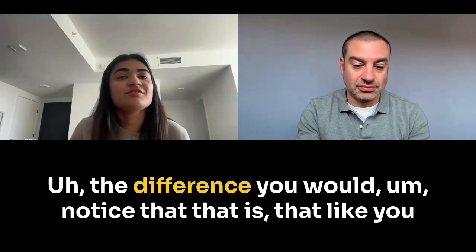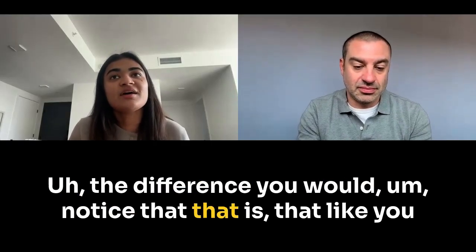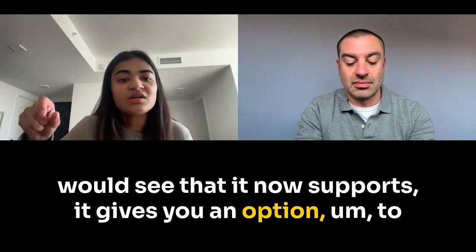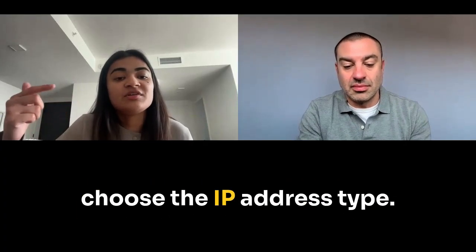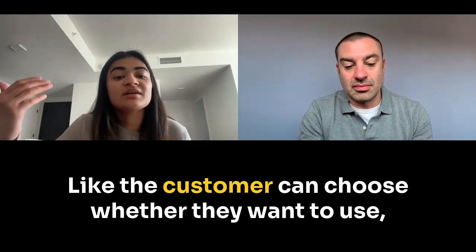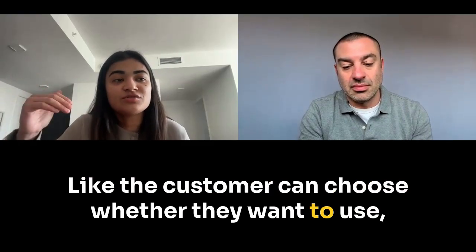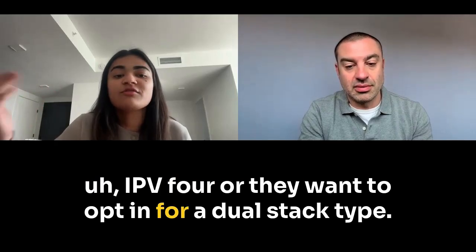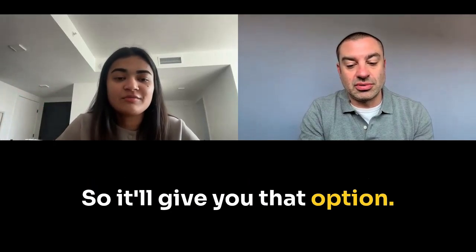The difference you would notice is that it now gives you an option to choose the IP address type. The customer can choose whether they want to use IPv4 or opt in for a dual stack setup.